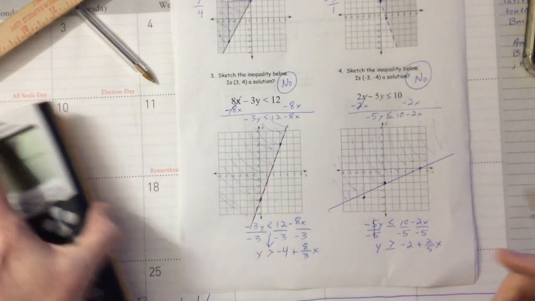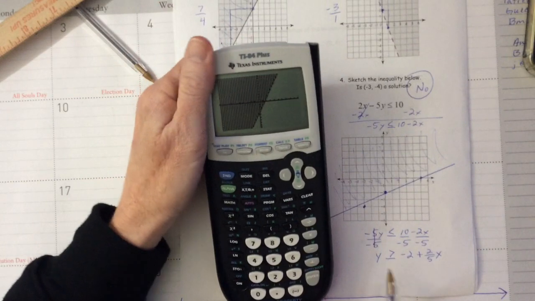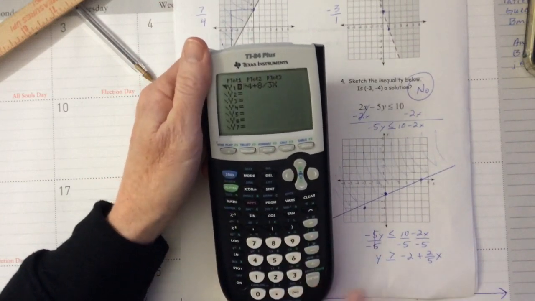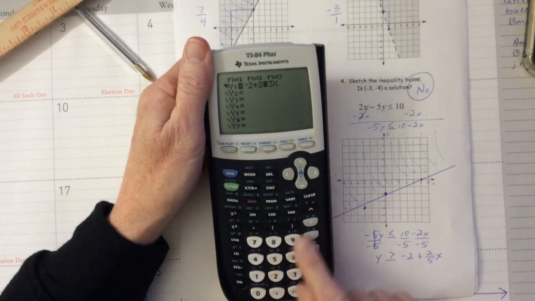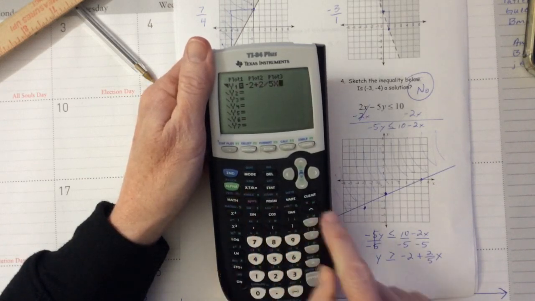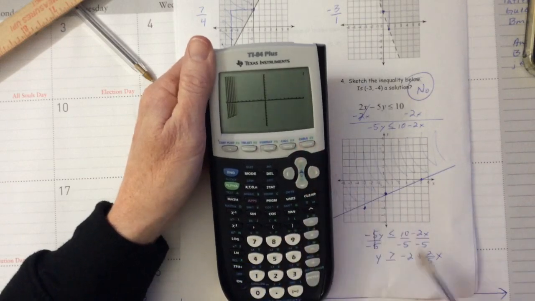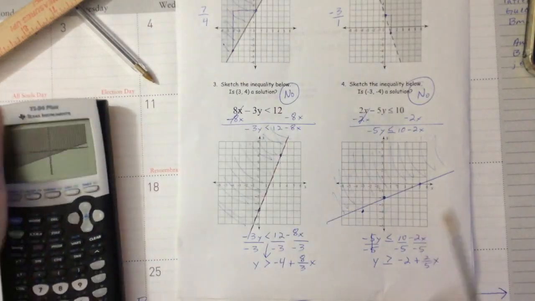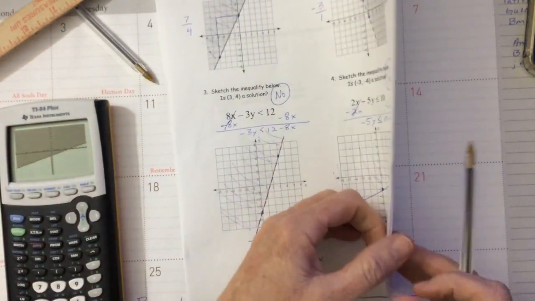Okay, let's see if we got the shade right. So let's put this in the calculator with y equals. And let's put in negative 2 plus 2 divided by 5x, graph. Looks awesome. Okay, let's see what the other side says.